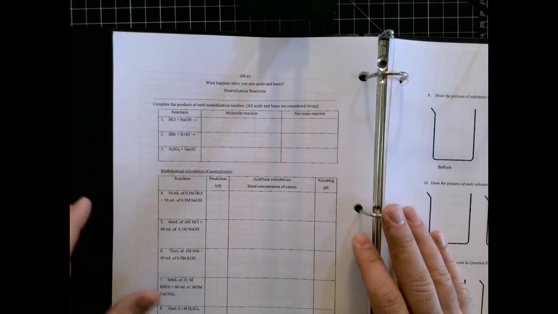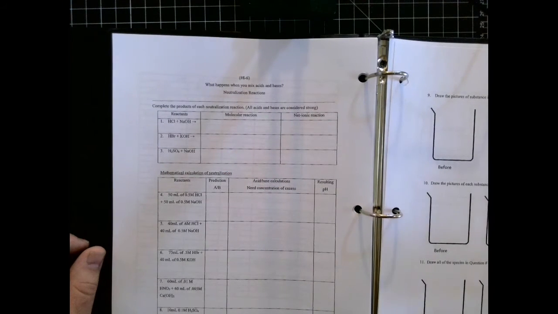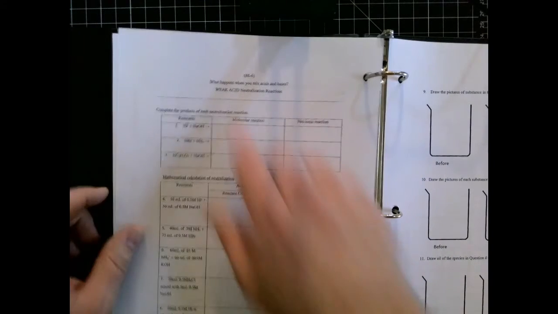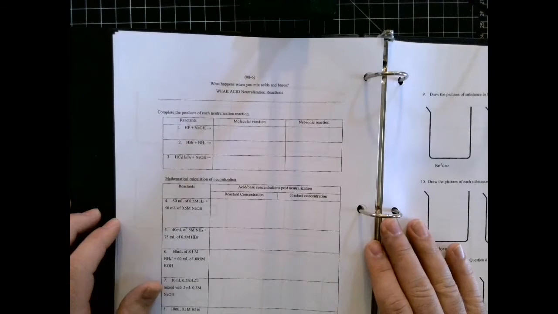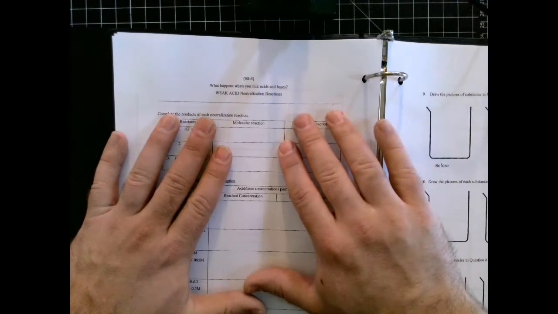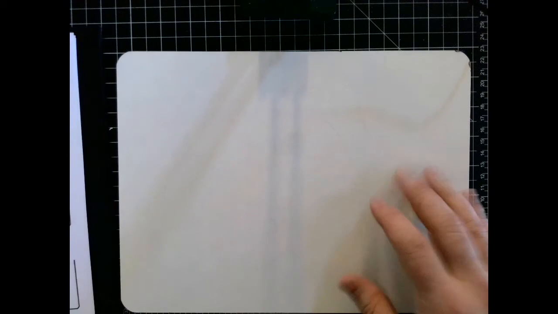So we've just finished up looking at the neutralization reactions for strong acids and strong bases. The next page would have you do weak acid neutralization. Let's go over that really quickly, but we're not going to do this page. We're actually going to skip this and move on to the next concept because the neutralization reactions themselves work very similarly. So when I say that, let's look at an example.